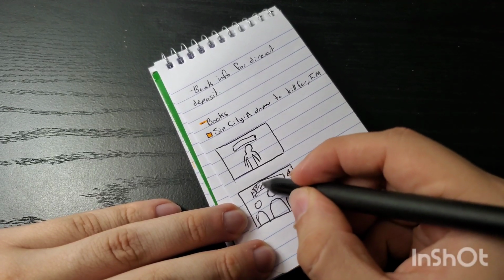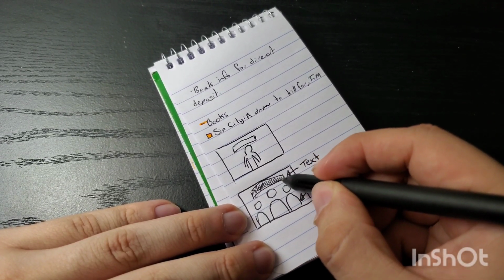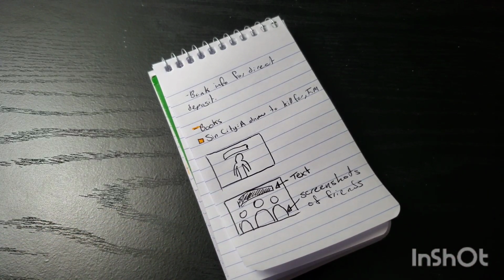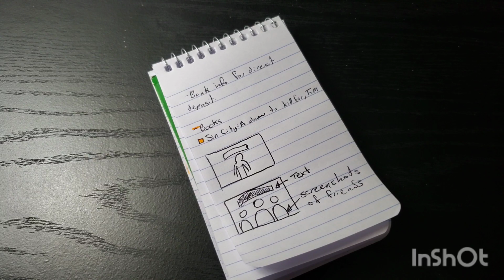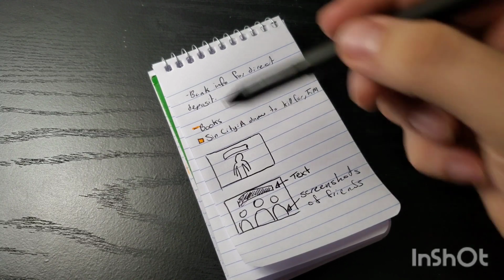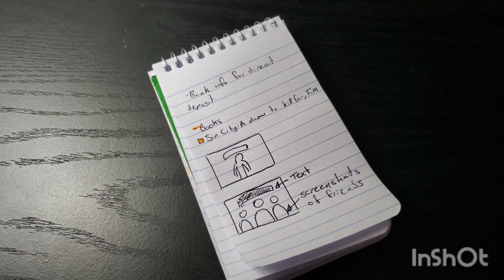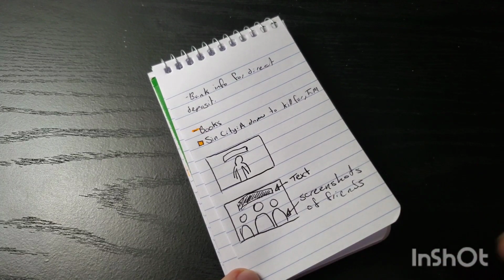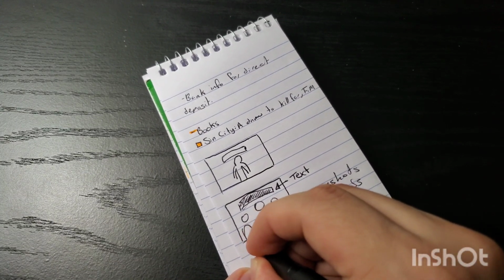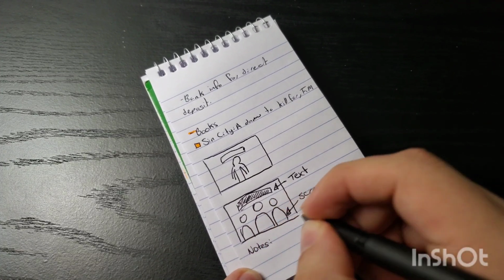And with the text, I sometimes like to color in the rectangles. Sometimes that does help. Try to also put the title of what video this is gonna be for at the very top. I didn't do that just because this is more of an example, but try to draw little notes on what you can do. You can put, okay, these are my thoughts about this thumbnail.